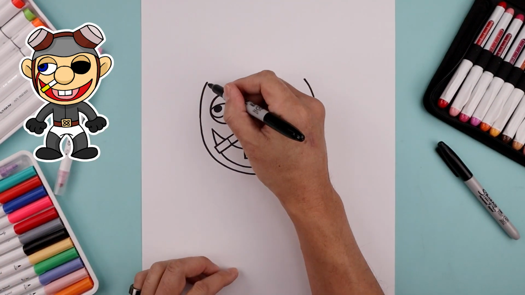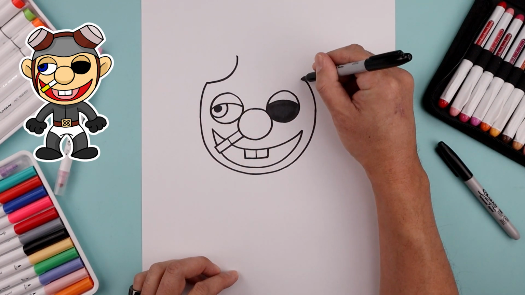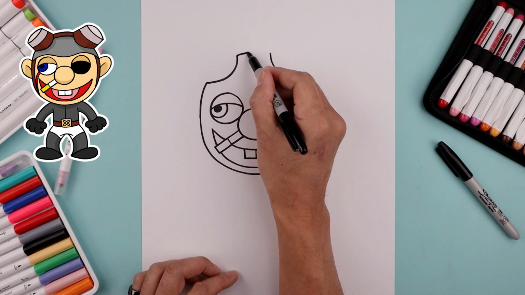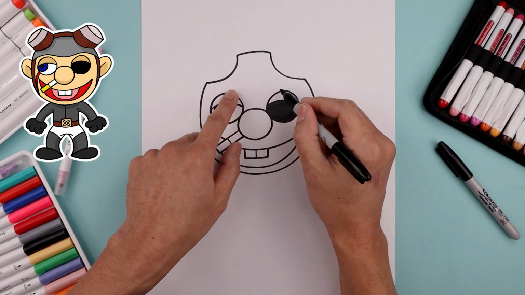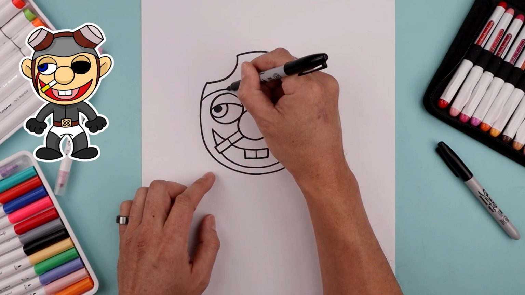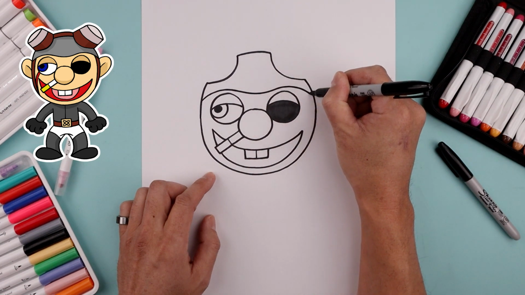Let's draw the base of the goggles. We're going to curve this in and then up towards the top of the head. We'll round out the center. Now just up above the eyes, we're going to draw the edge of the helmet, starting on the left, then bend this up, come down the middle, up above the right eye, and then down towards the side of the head.